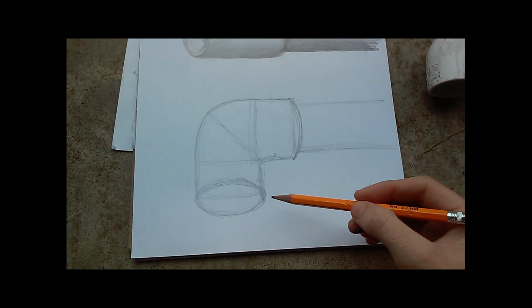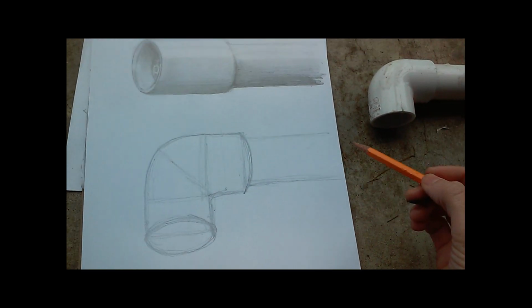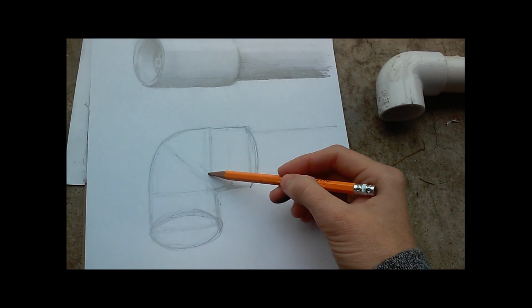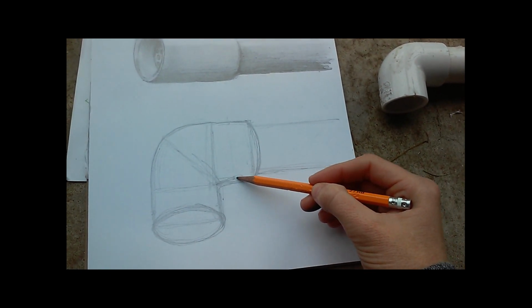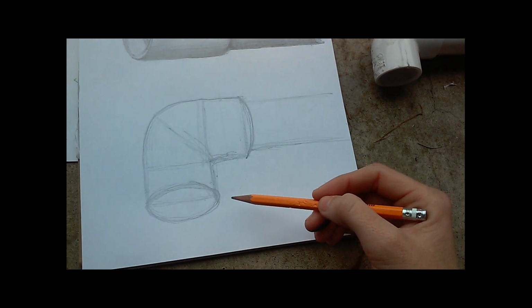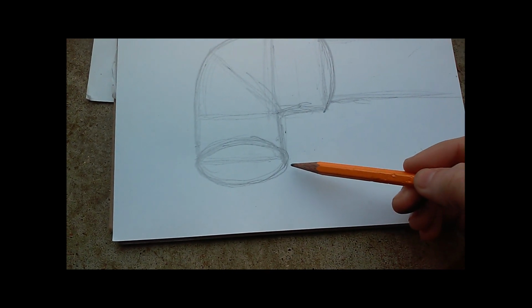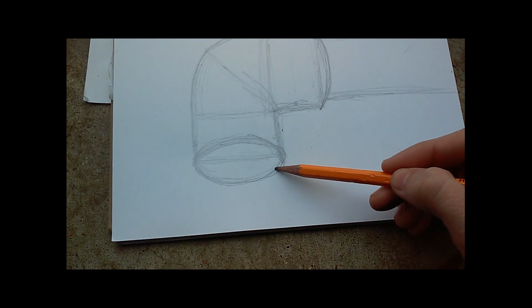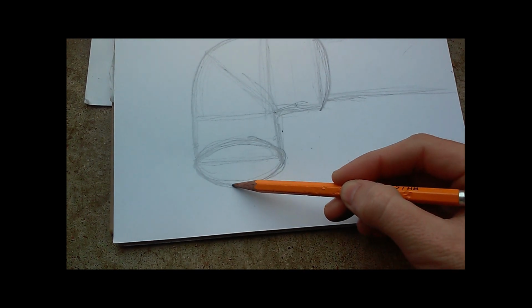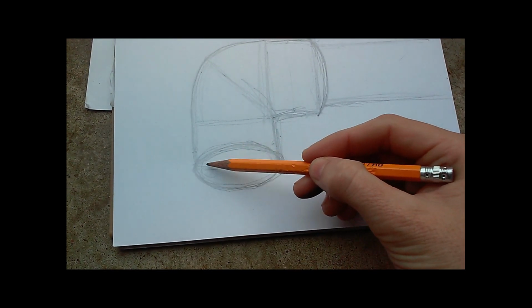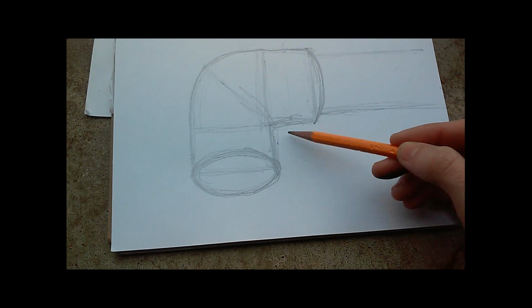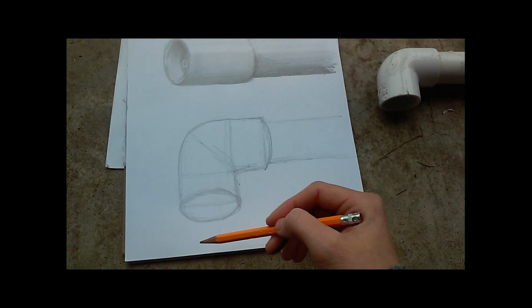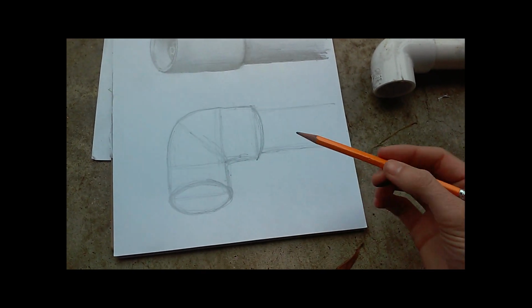Okay, now you see how this is all messy and I have lots and lots of lines? This is because as you sketch things out, this is going to allow you to evaluate things and decide if it's the right size or not, and which line I really want to go with. I don't want to go with this one, I want to go with the ones that I made closer in. So it's okay when you sketch things out to be a little messy with it, and then you just clean it up. So I'm going to go back through here and clean some of this up with my eraser.